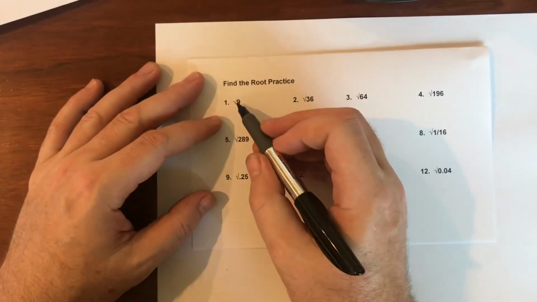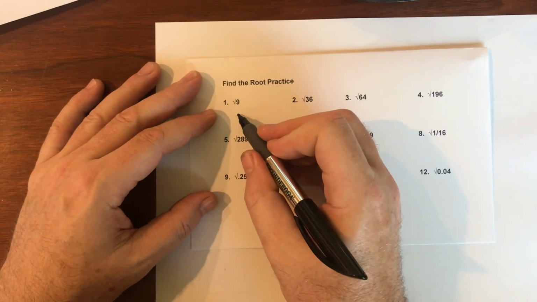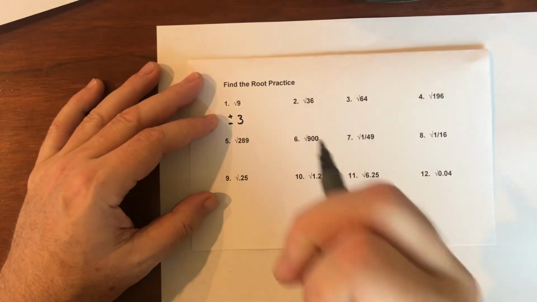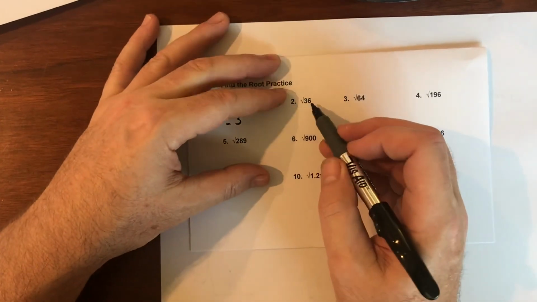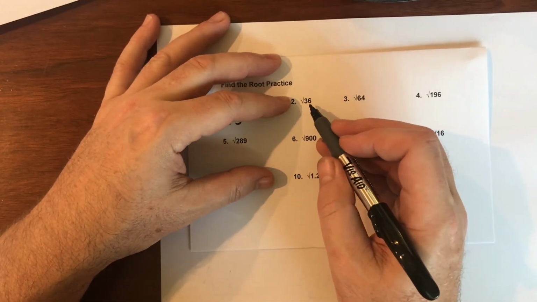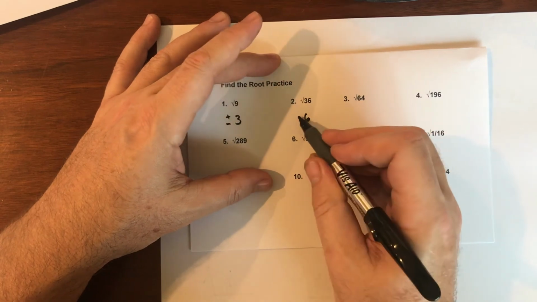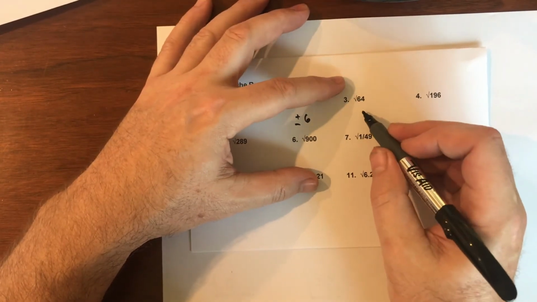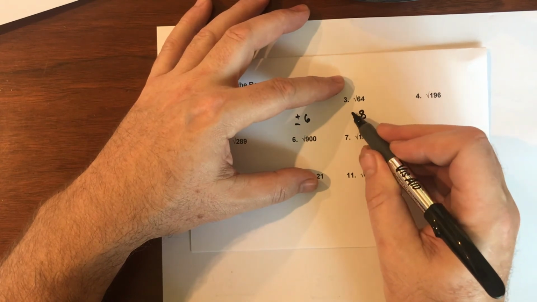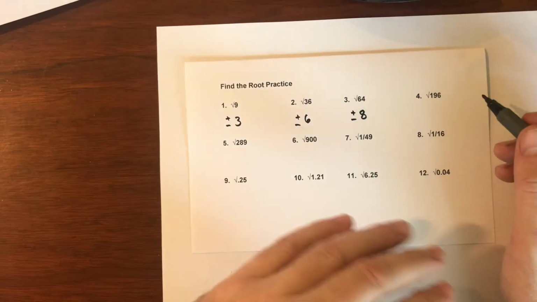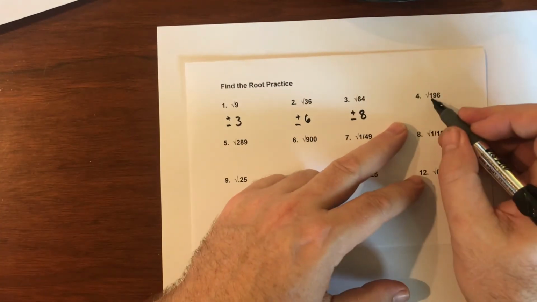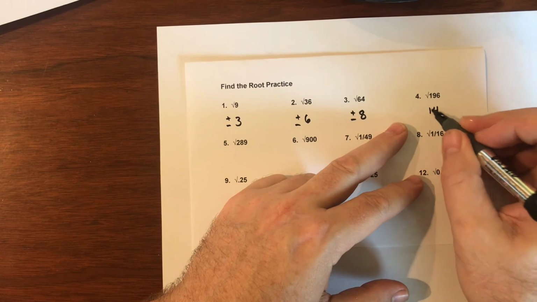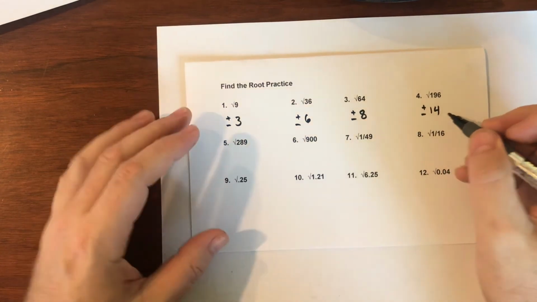Here we go. The square root of 9 is going to be 3, because it's 3 times 3. It's both positive and negative. Number 1 is done. Number 2, the square root of 36 is going to be 6, because 6 times 6 is 36, both positive and negative. Square root of 64, 8 times 8 is 64, so it's both positive and negative 8. On the chart, you saw that 14 times 14 is 196, so this is both positive and negative 14.